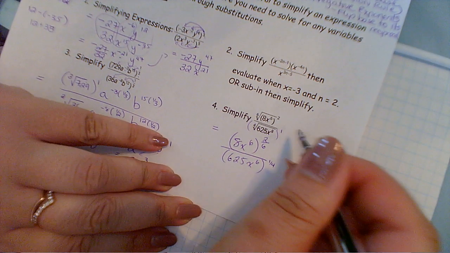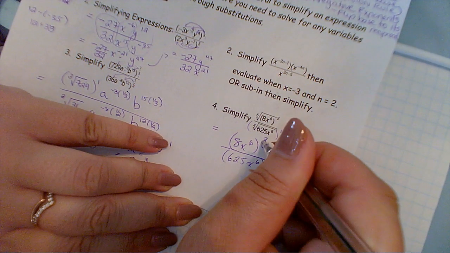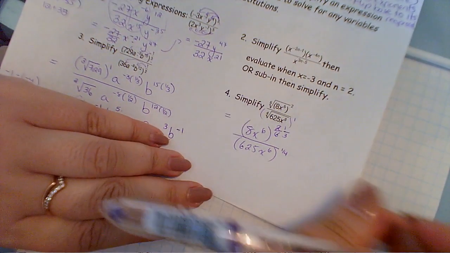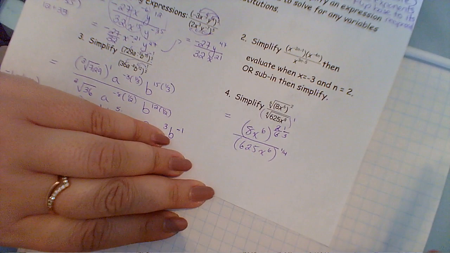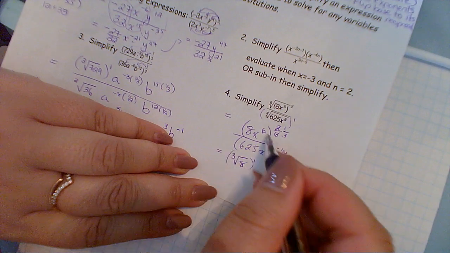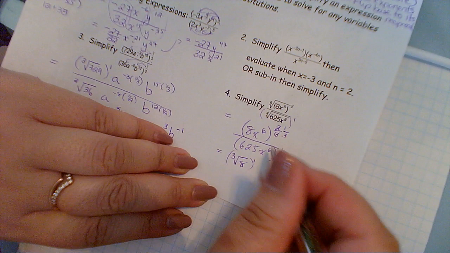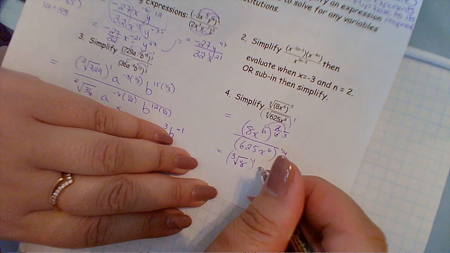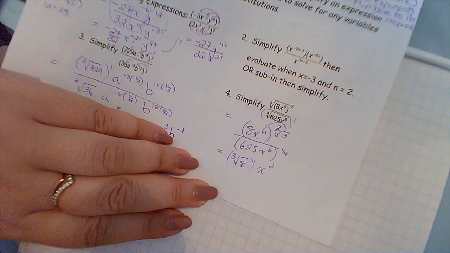Now 1 over 6, 2 over 6 is the same as 1 over 3. So that was reducible, so I am reducing it. So this becomes the cube root of 8 to the power of 1. I can put that there. And 6 times 1 over 3, double exponent. 6 times 1 over 1 times 3. That's going to give me x squared.